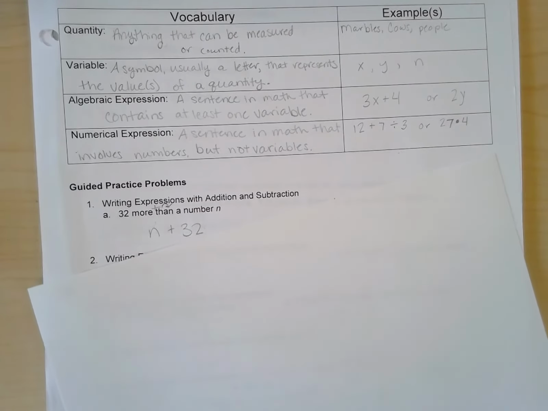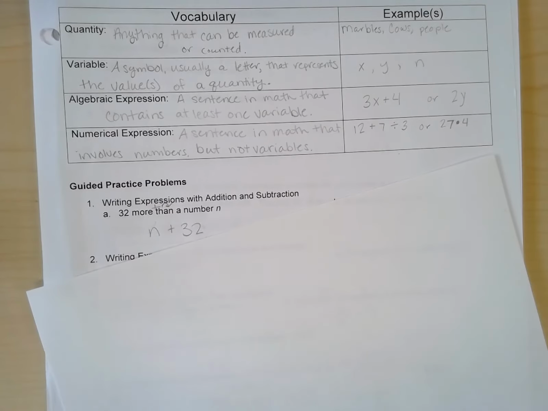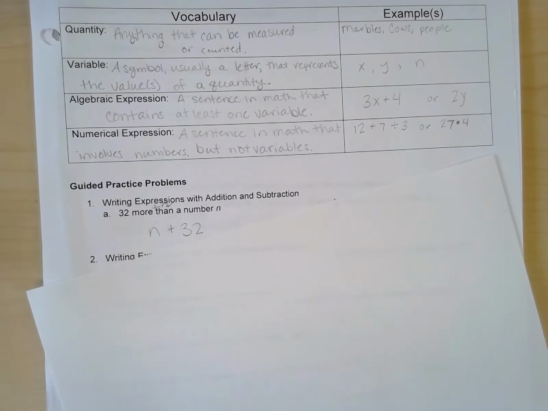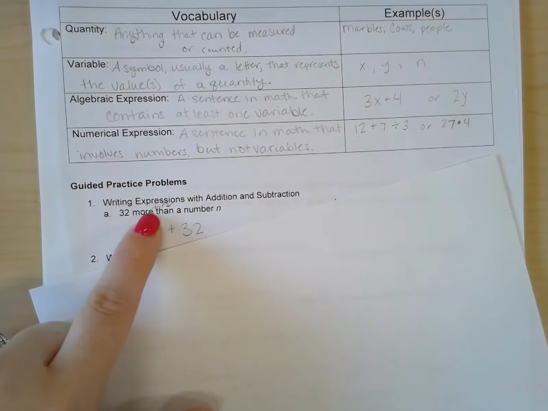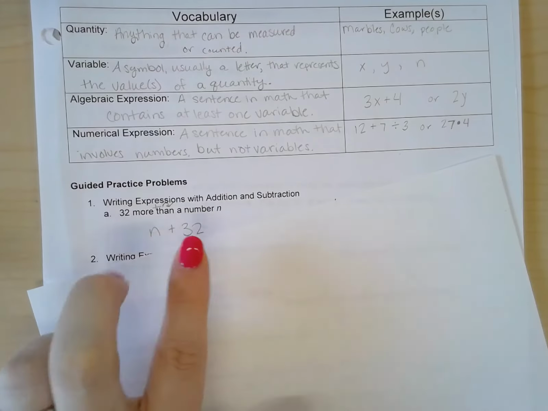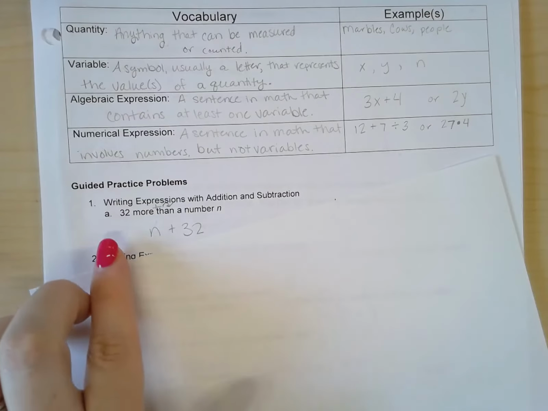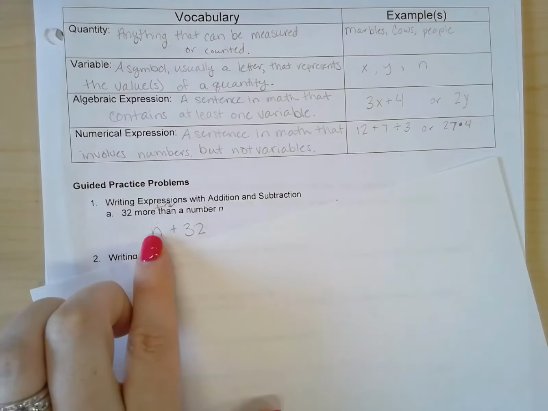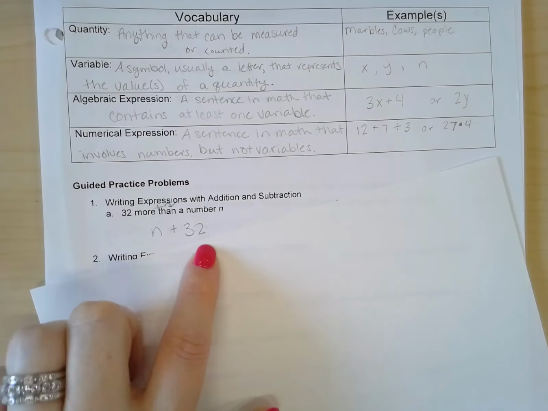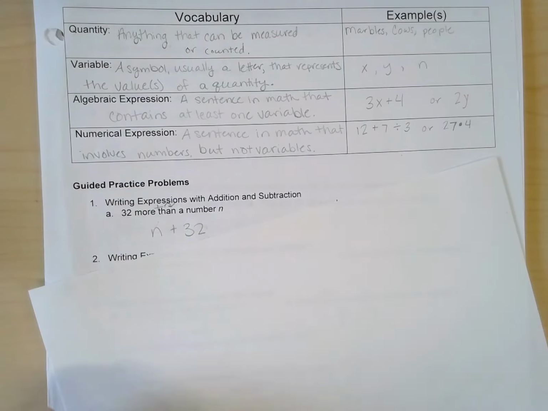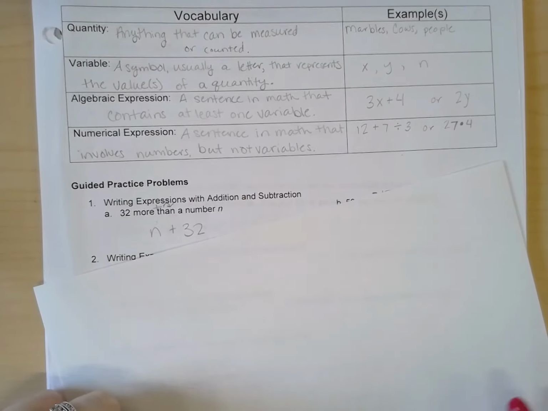So this first one, letter A, we're just translating from the English sentence to a math sentence. So it says 32 more than a number n. More means you're going to add. The than actually switches these two around. So it flips them. So instead of 32 plus n, it has to be n plus 32. Because of that than, it switches or flips those two around.